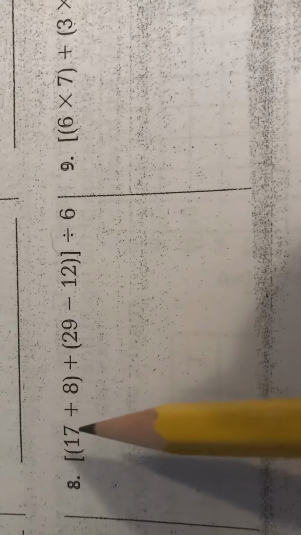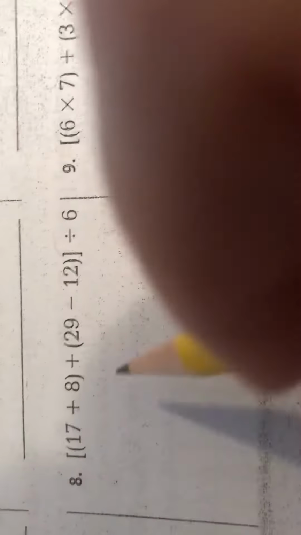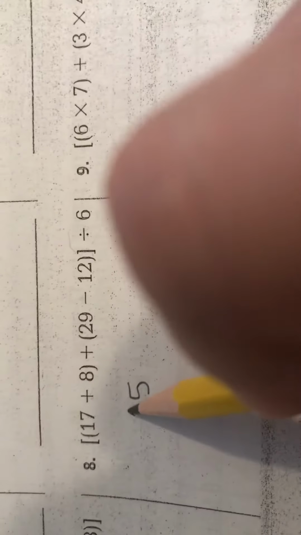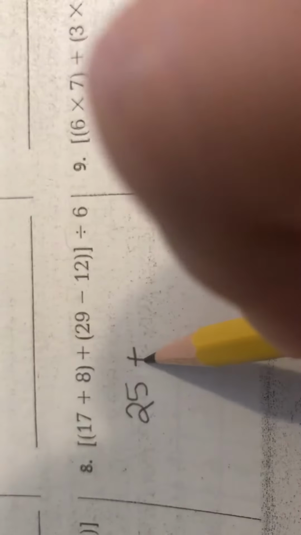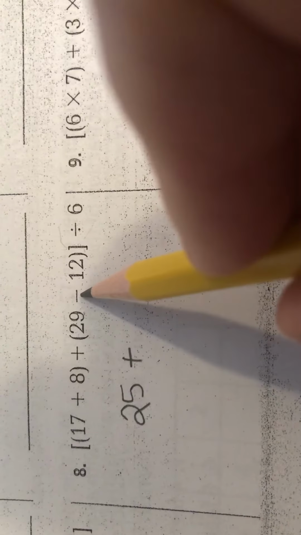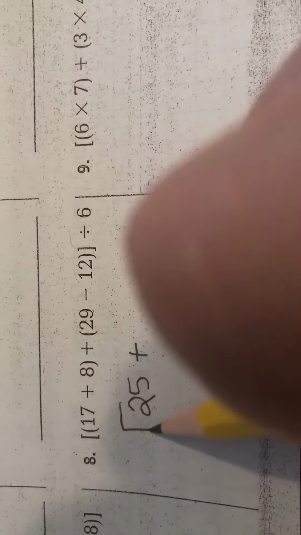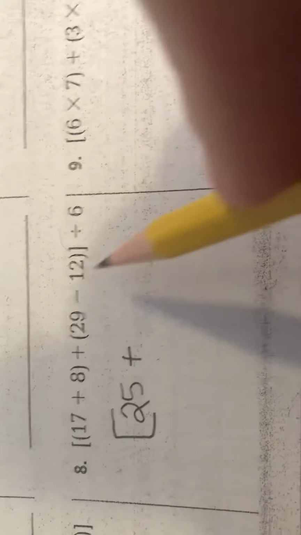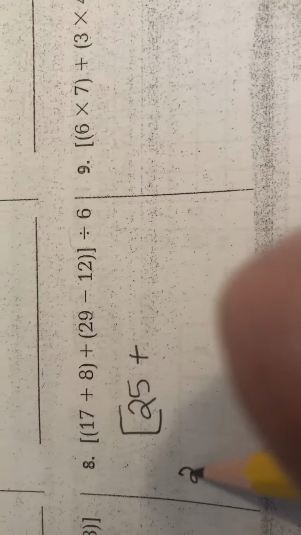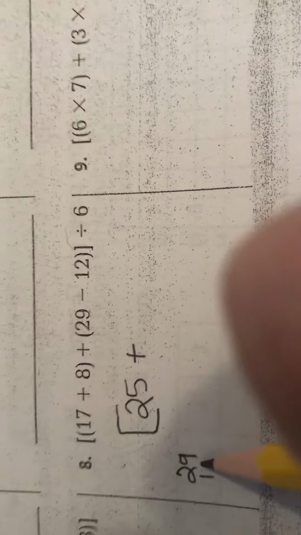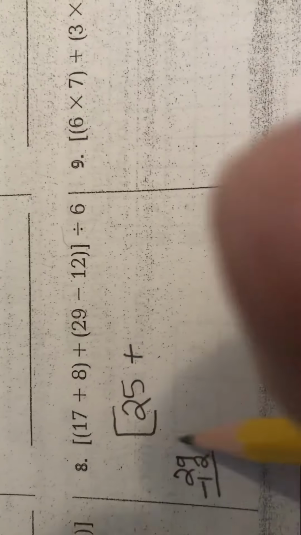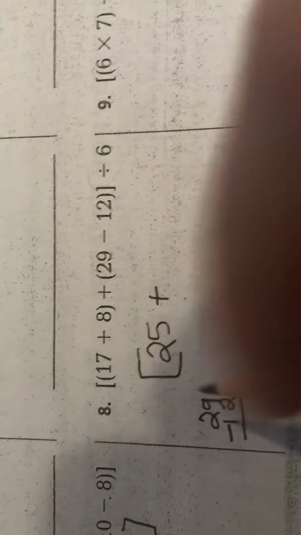Okay? So 17 plus 8 is going to be 25 plus 29 minus 12. Okay, so 29 minus 12. Okay, if you can't visually do that in your mind, as always, use the space and just write it down.